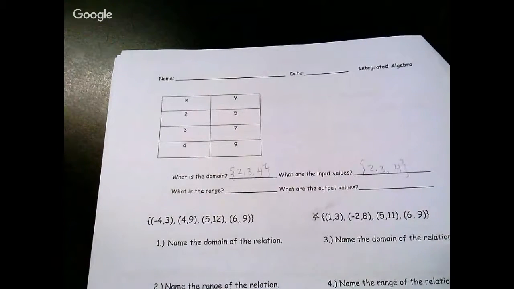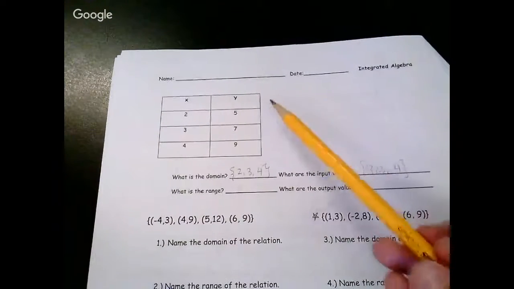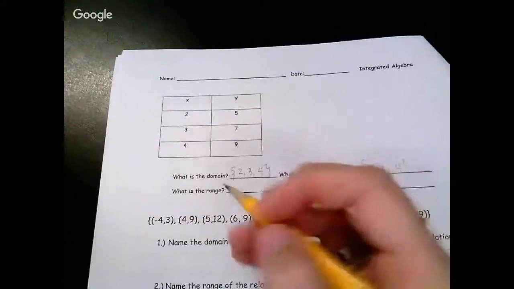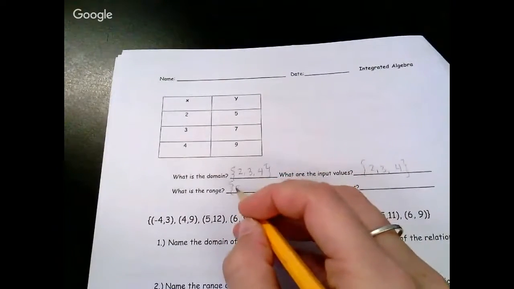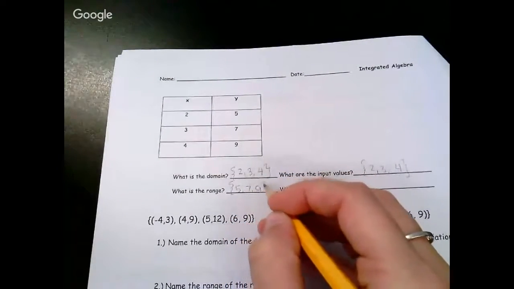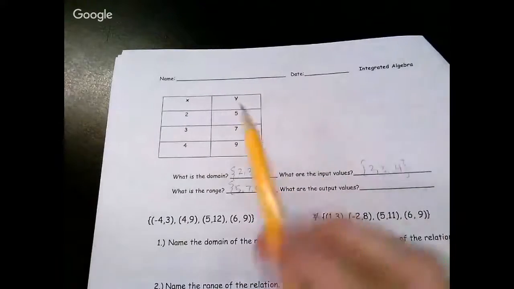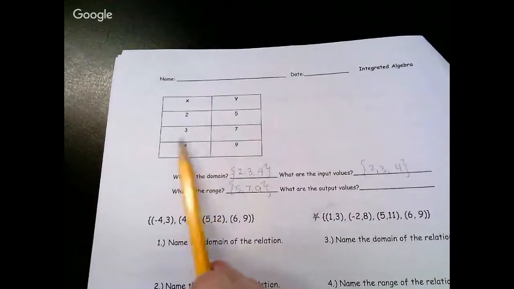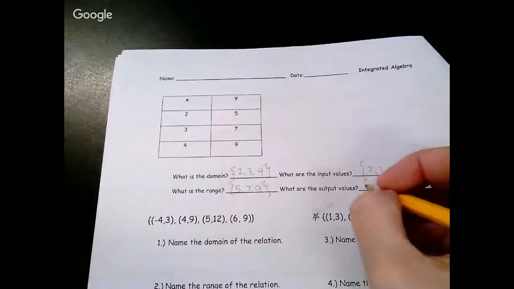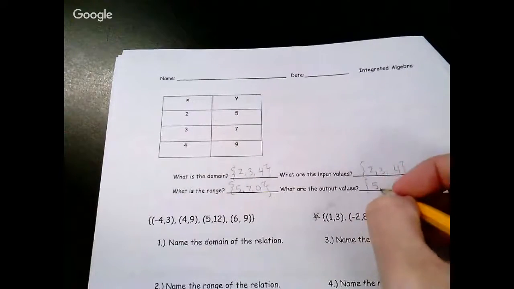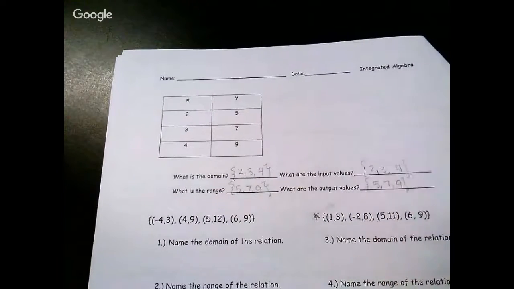Now I have my range. My range is all of my possible y values that I have here, which are 5, 7, and 9. So what are my outputs? That means when I plug in 2, I get 5. Plug in 3, I get 7. So my outputs are all of my y values, which are, again, 5, 7, and 9. Okay? All right, let's take a look at number 1 now.